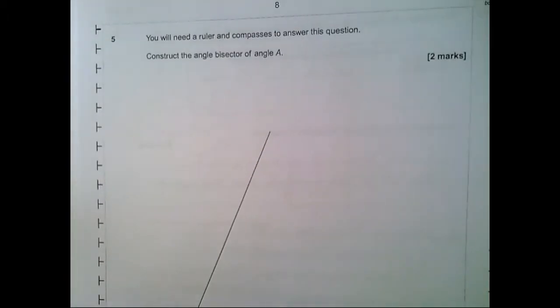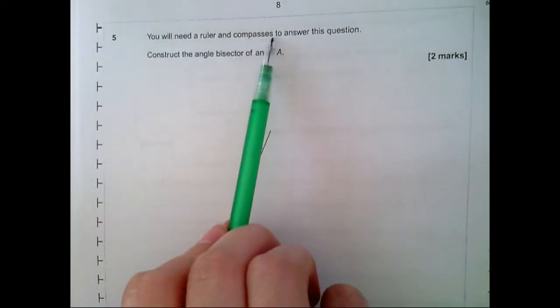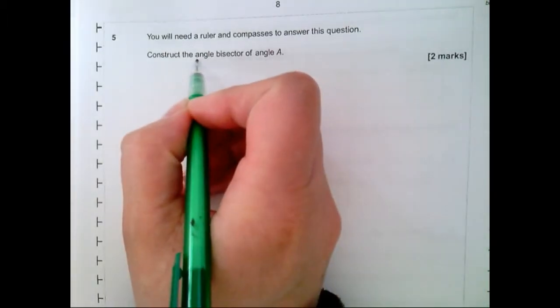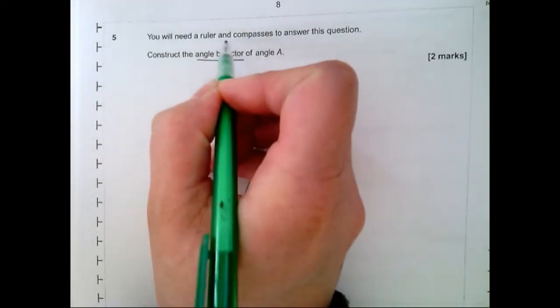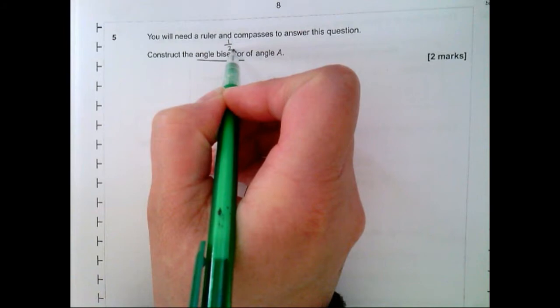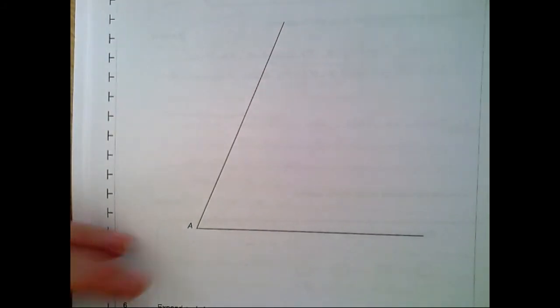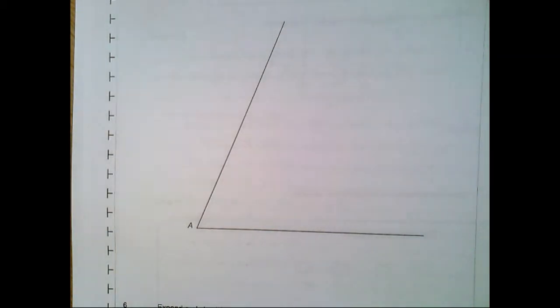Number 5 says you will need a ruler and compasses to answer this question. Construct the angle bisector of angle A. So bisect means that you're wanting to cut it in half, but you have to use a compass. So you would do this.